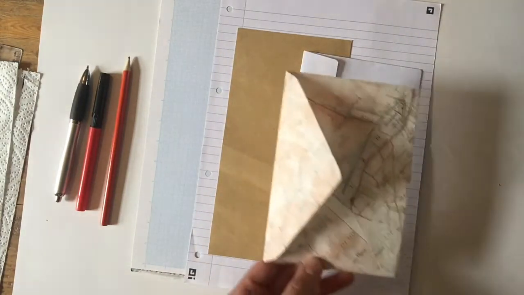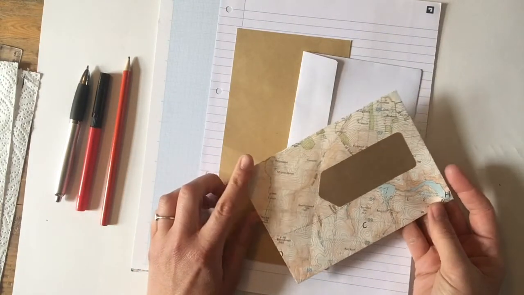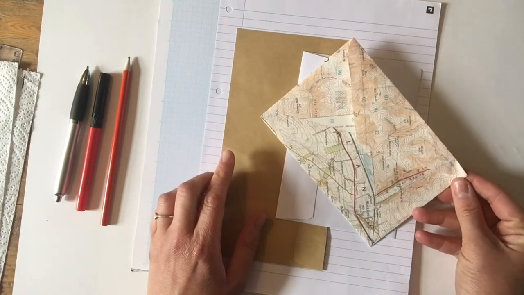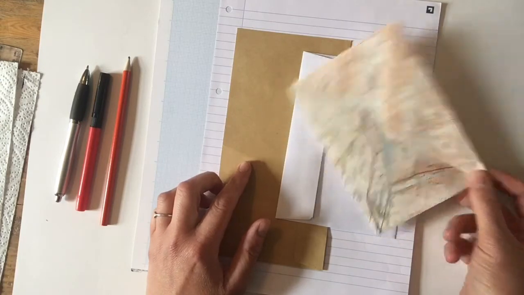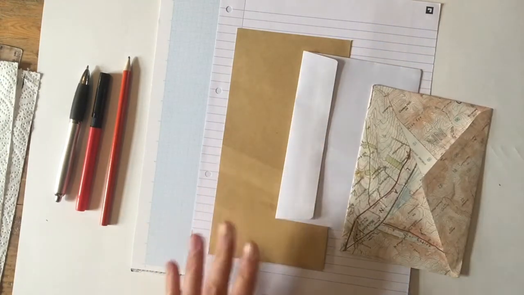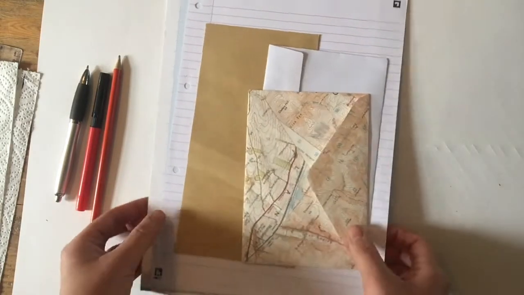I happened to find this envelope which was made from a map. You may have a map around your house that your parents won't mind you using a page of. You could print out a map if you have a printer, but you don't have to use a map. You can just select some surfaces that you have at hand and that you would like to draw on.